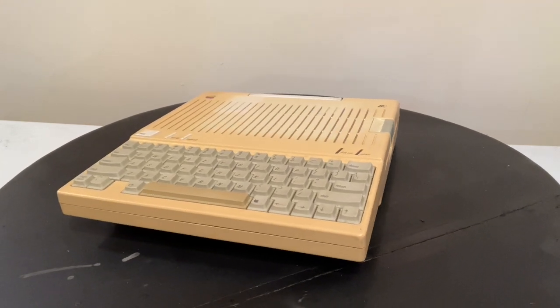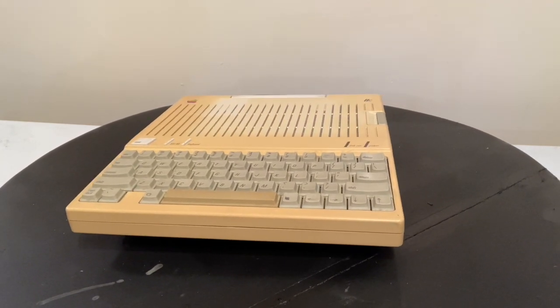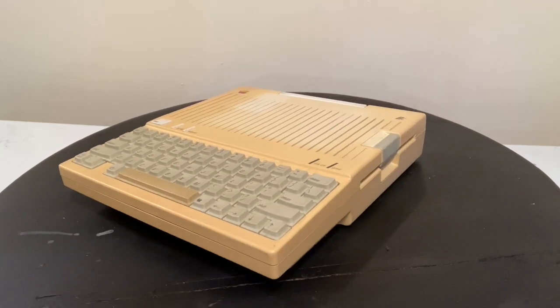Alright, to boot it up, I'm going to leave the sound on and you can hear all the noises of the floppy seeking and all that.